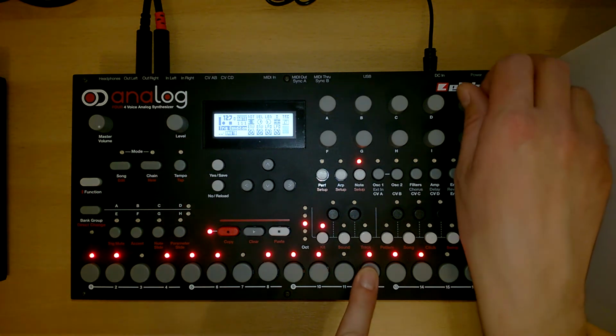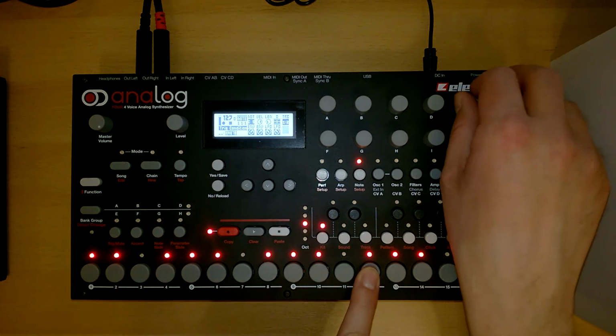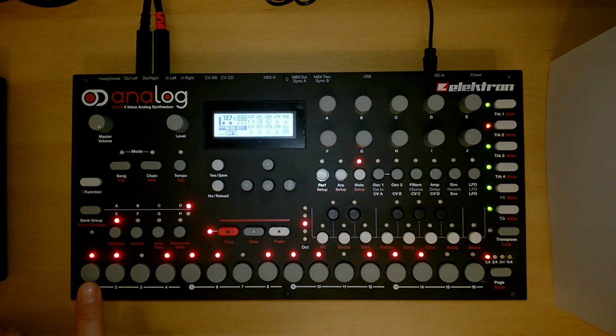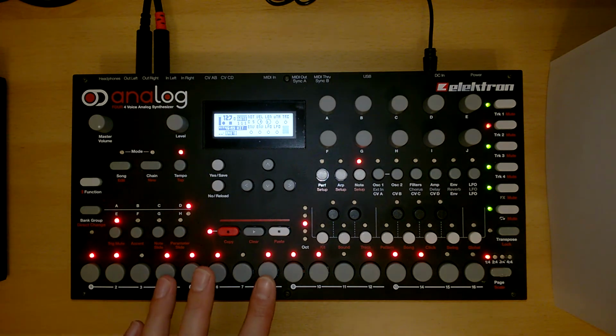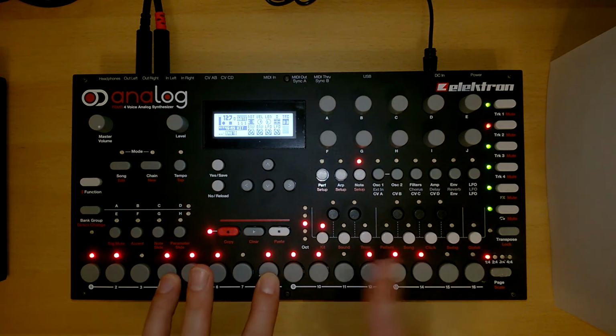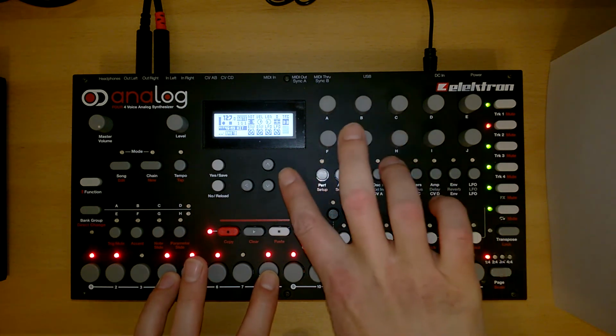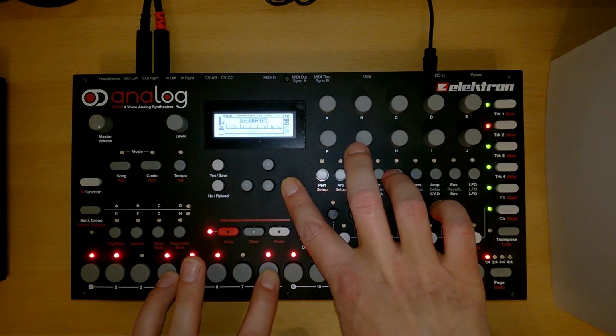Now those are played the third time the pattern is repeated. So this step is played the first time the pattern starts. This step is played the second time the pattern repeats. And this step is played the third time the pattern repeats. And now those have to be set to the far right. So I take them all and set them to the far right.